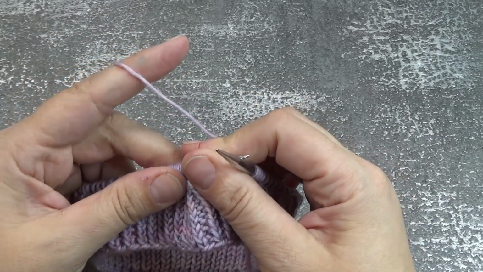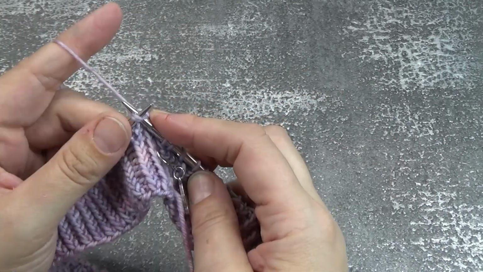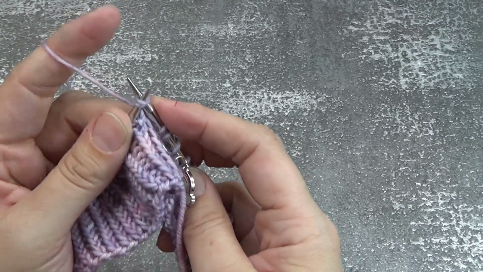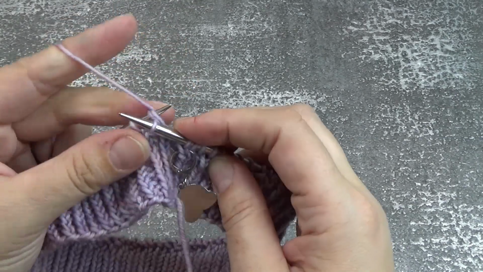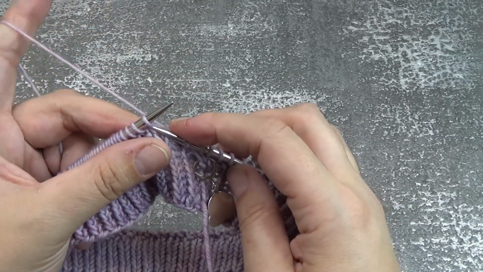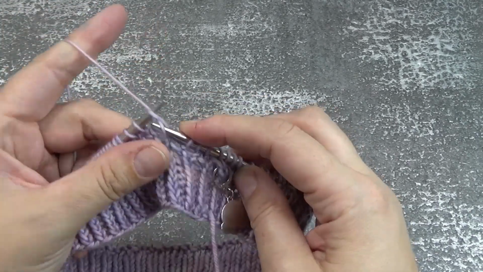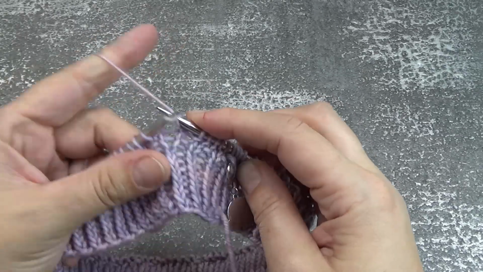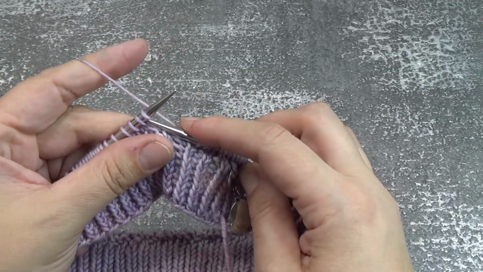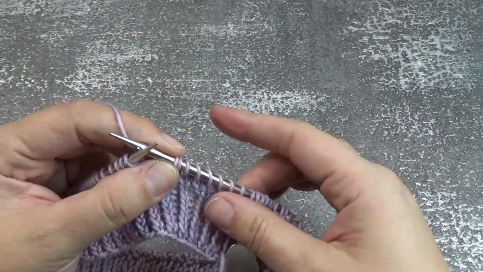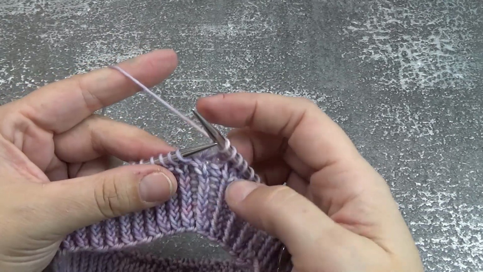So to make this continuous in round 9, the first thing we're going to do is knit 2 together. And then we're going to knit 7. And we're going to left twist.